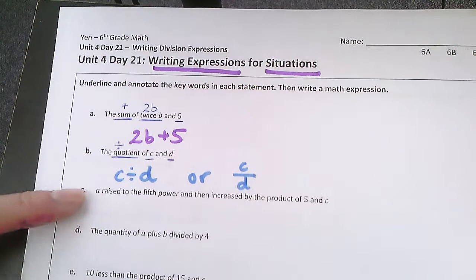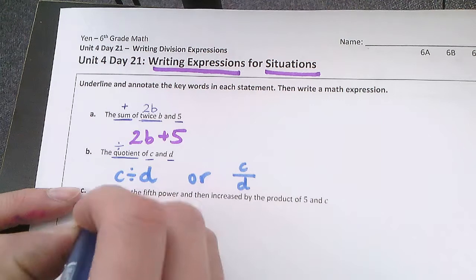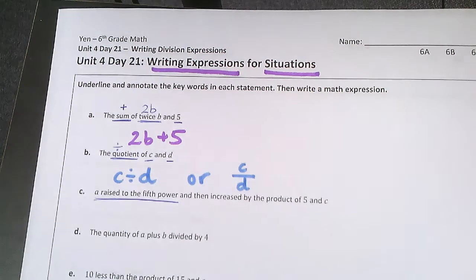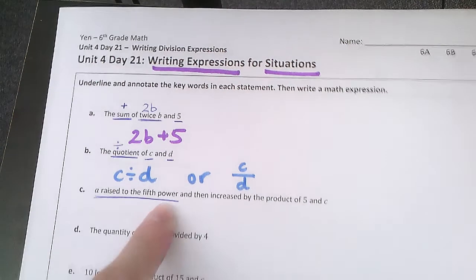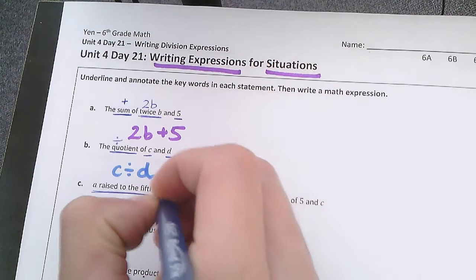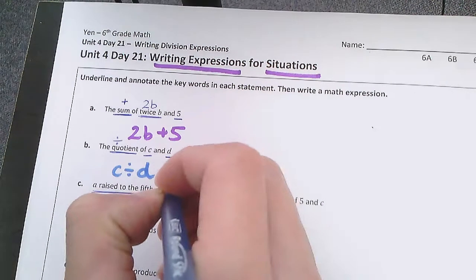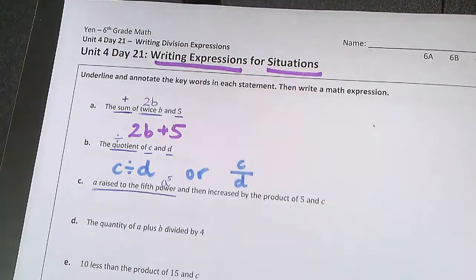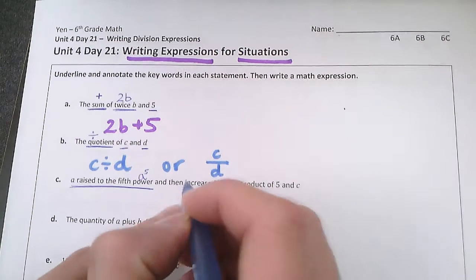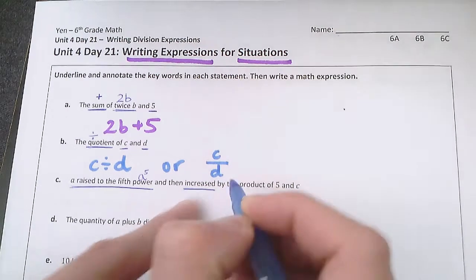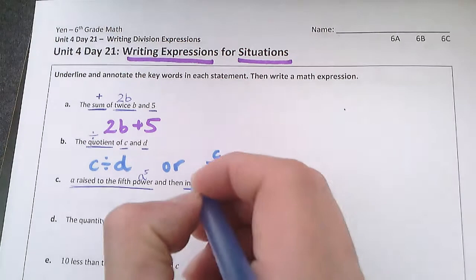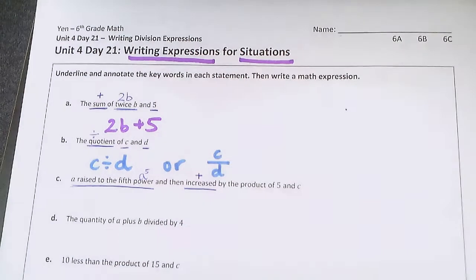Let's look at C. A raised to the 5th power. So let's underline A raised to the 5th power, all of that. So whenever you see the word power, you always think exponents. So this means I'm going to have A to the 5th power. So 5 is going to be the exponent up there. Okay. And then increased. Increase is a key word here. Anytime you see increase, you think it's getting bigger, so you're adding. So we're going to put a plus sign above here.